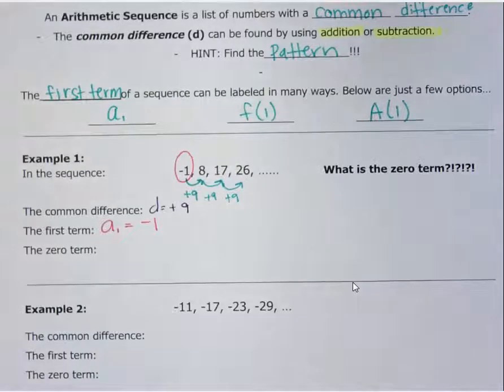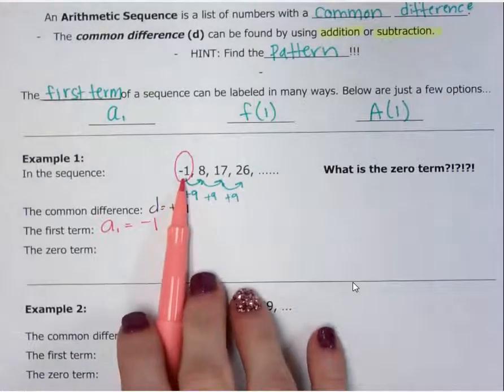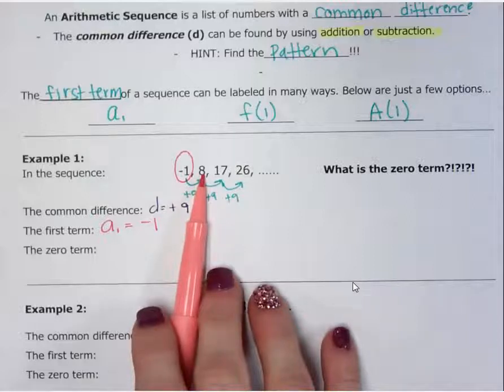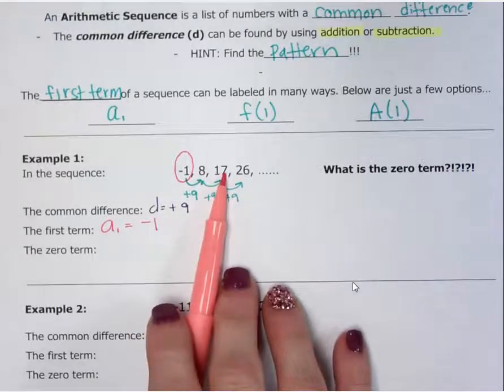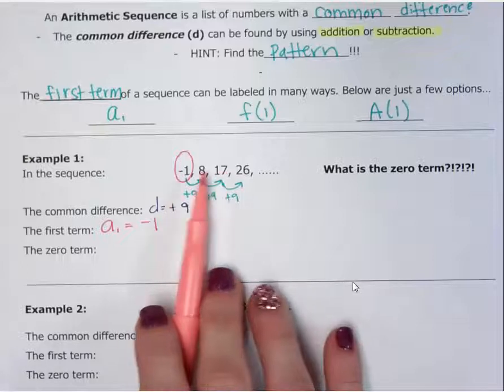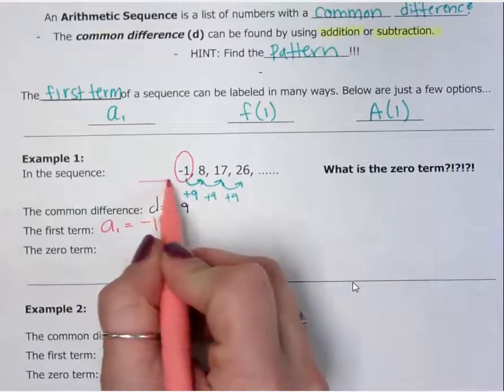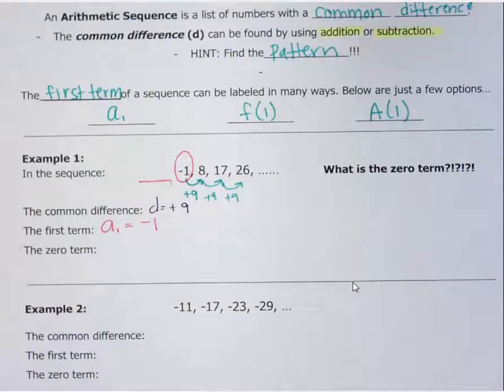The last thing we have to do is the zero term, and I haven't really talked about the zero term too much except for the very, very beginning. If this is the first term, and this is the second term, and this is the third term, I want the zero term. I want whatever came before the first term.